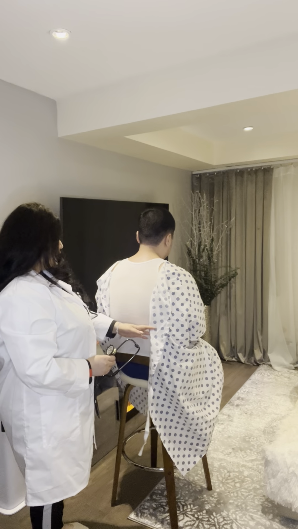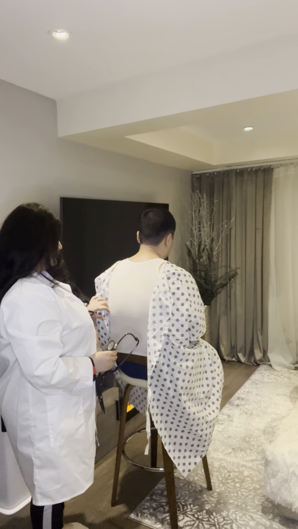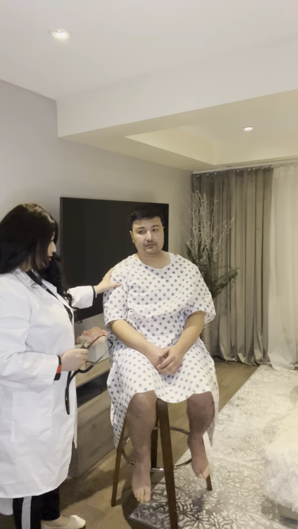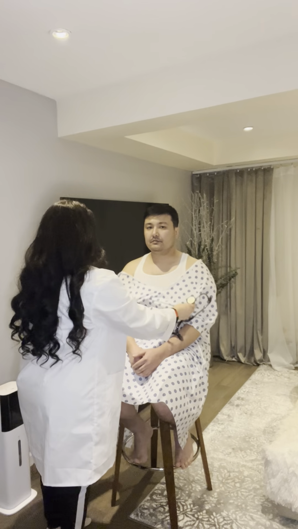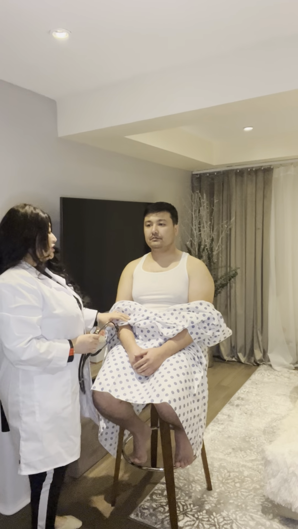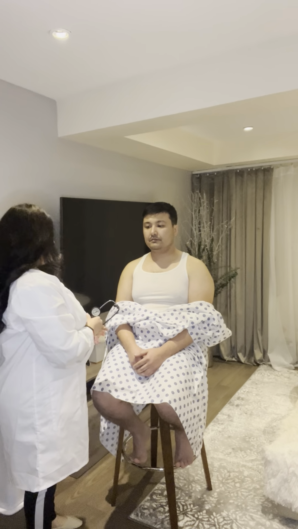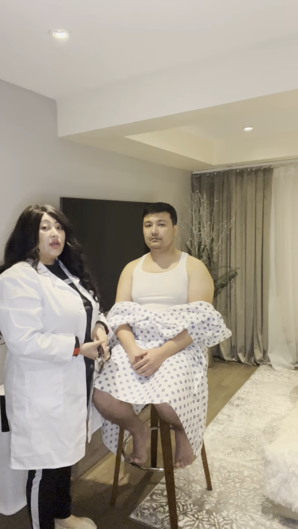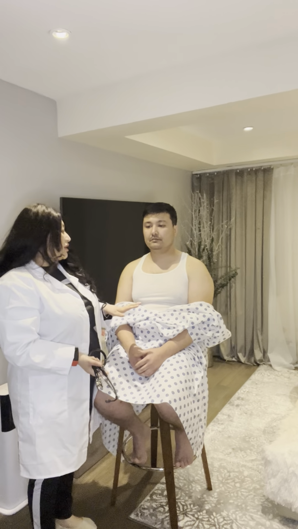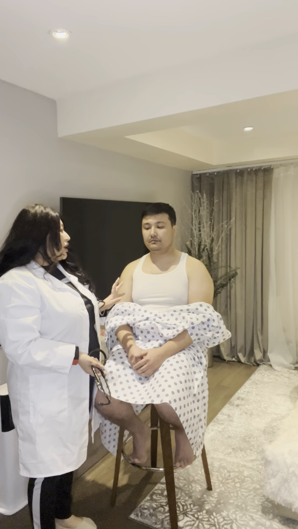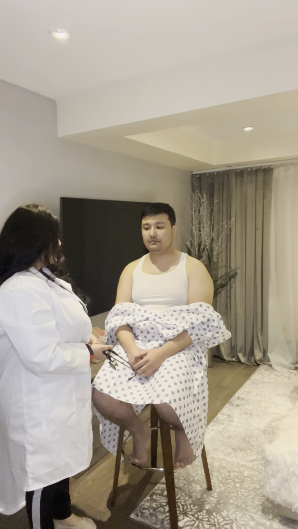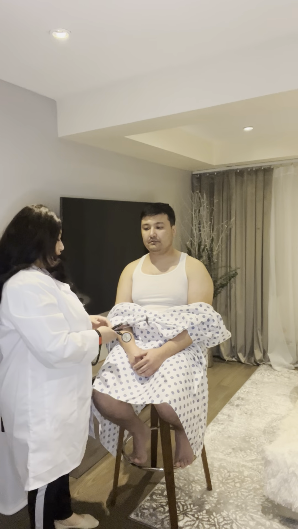Okay, good. Now I'm gonna move to the front, anterior chest. So chest is symmetrical, respirations are easy, no signs of using accessory muscles, no signs of barrel chest. I'm gonna start palpating.